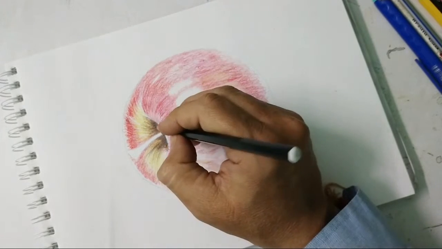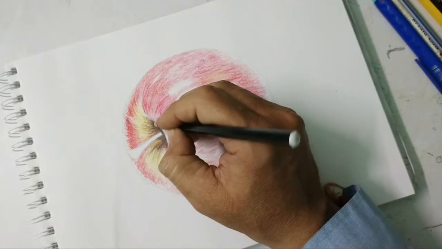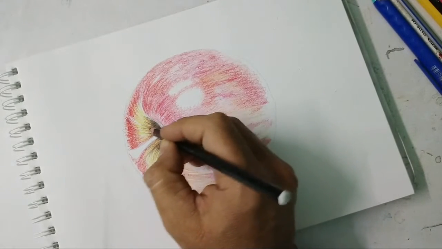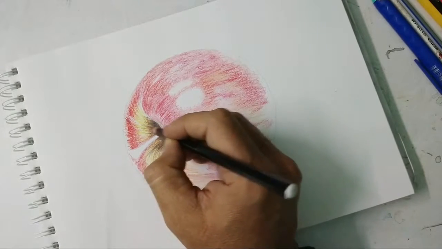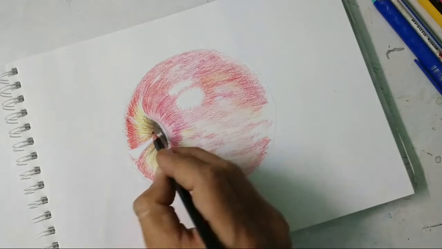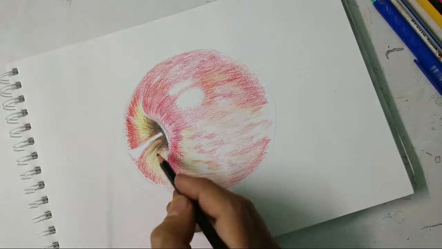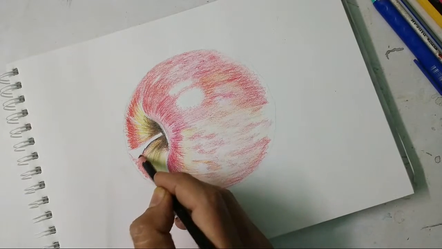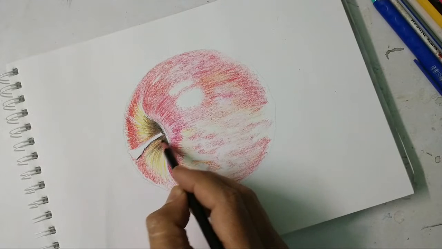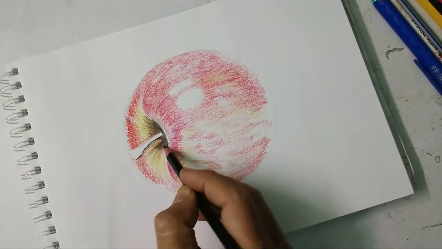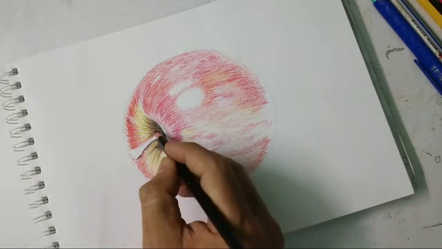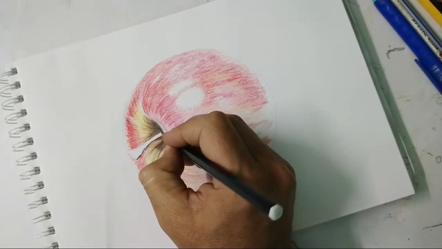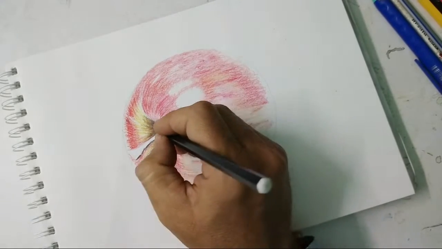Now I am just trying to give more depth to this, so I am rubbing it with black now. When I rub black over brown, it will become dark brown. And the curve in the apple is important.